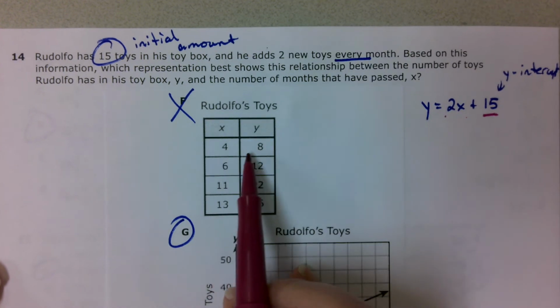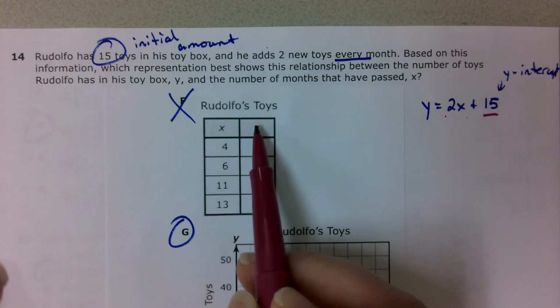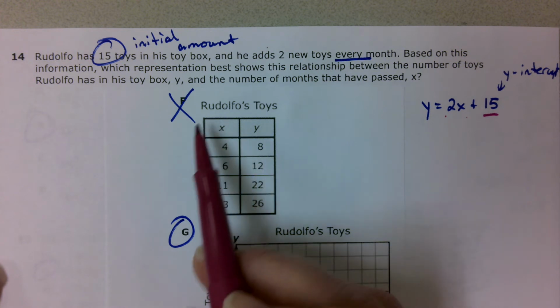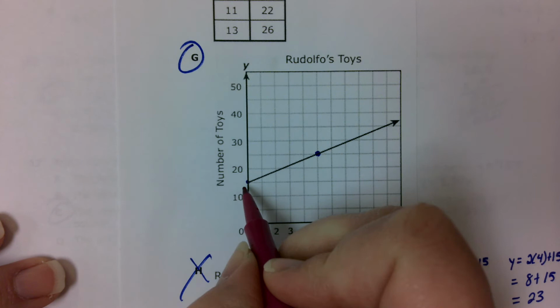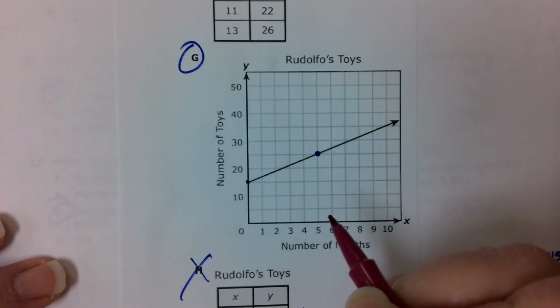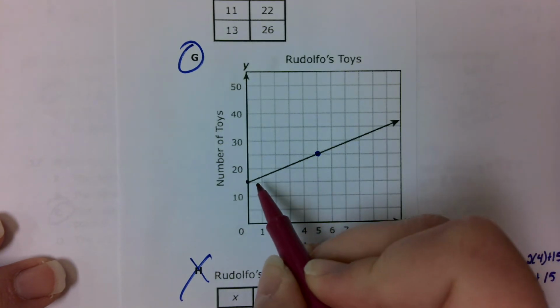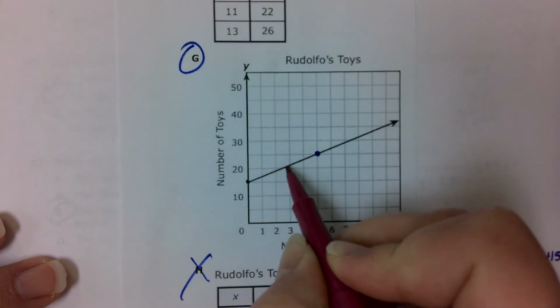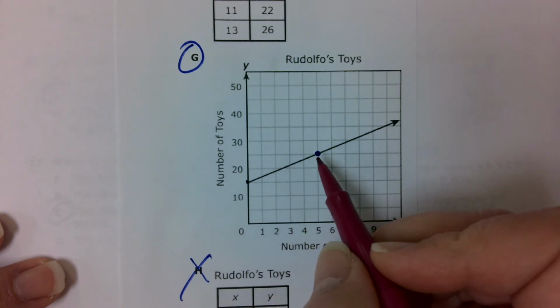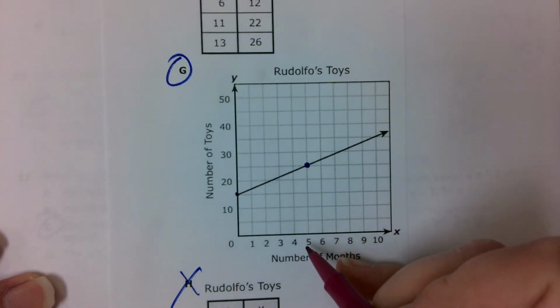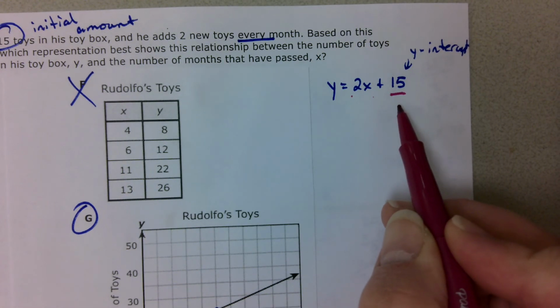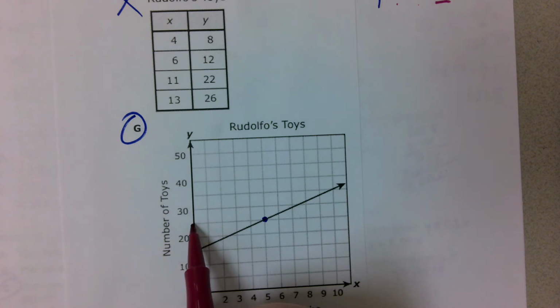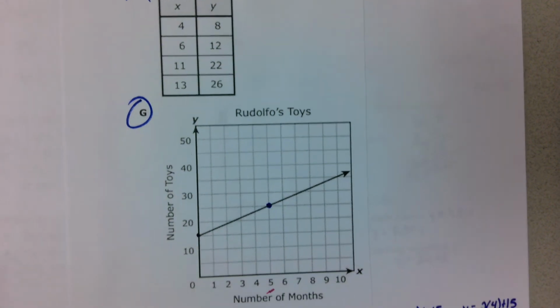So looking here, we started out with 15, so I should have a 0 and 15. So automatically I'm going to look at that table and say that doesn't work. Here, looking here, I have my y-intercept, my starting value of 15. And then we're adding 2 toys every month. And so one way to look at this is I have 5 months here. And if I put 2 times 5 is 10, plus 15 is 25, that works there. So far G looks good.